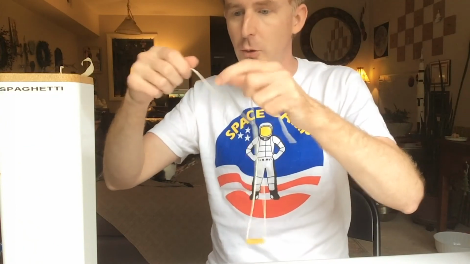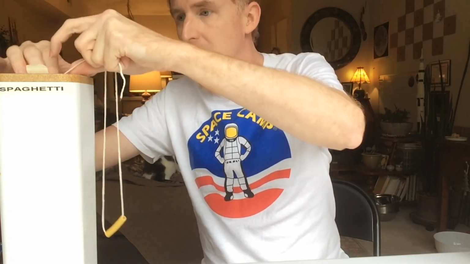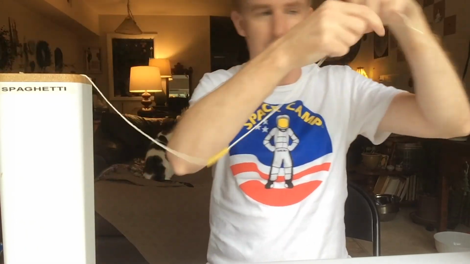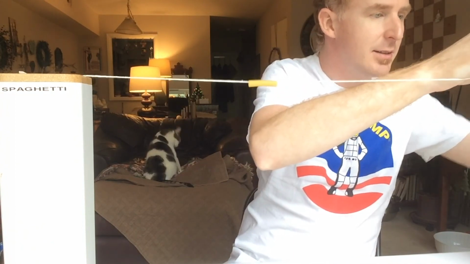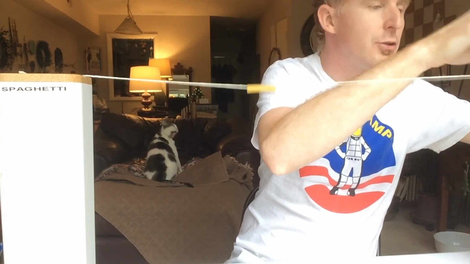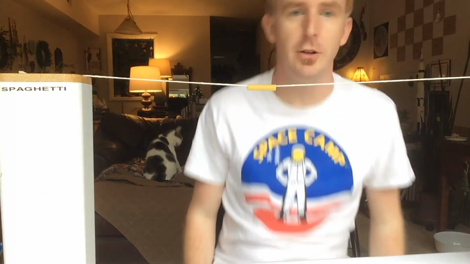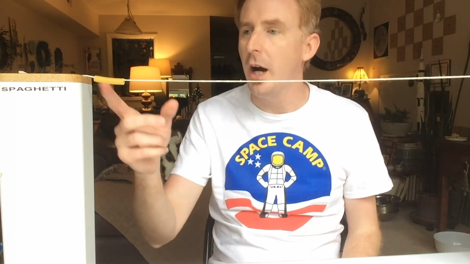I'm just going to cut the string. The string can be as long or as short as you need it to be depending on how wide your setup is. You don't have to tape it to anything. If you have a lab assistant that can hold the string, that works too. Notice here, I have the noodle and I can zip it across, back and forth, just like that. So that is our setup, and I am all set up.